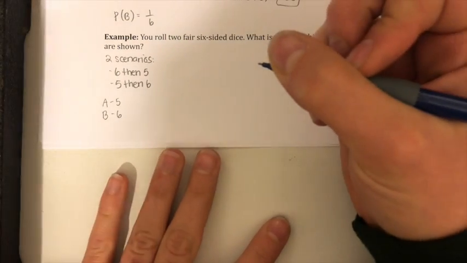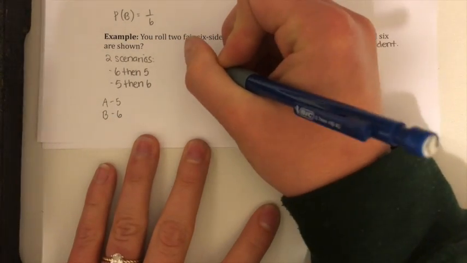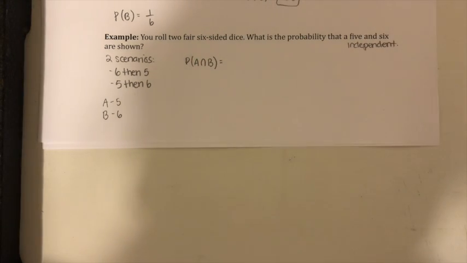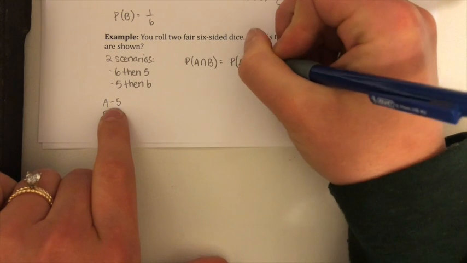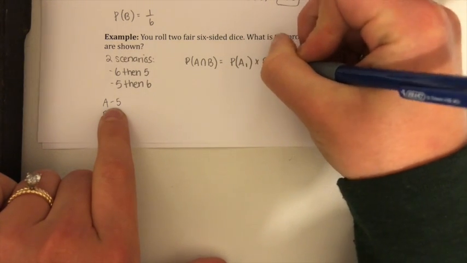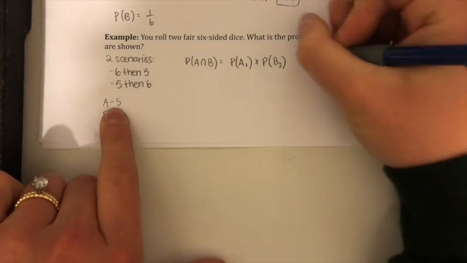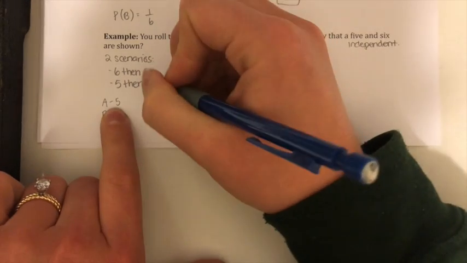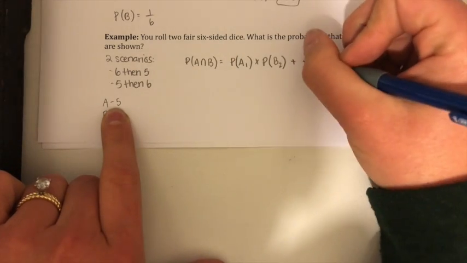What this is going to do is we're going to have to do the probability for each of these scenarios. So the probability of getting an A and a B is going to be 2 different situations. We can do the probability of getting an A, so a 5 with the first die, times the probability of getting a B, so a 6 with the second die. Or, right, we're going to add them together because these are 2 different scenarios. There's going to be a probability of each, and then we're going to add them.